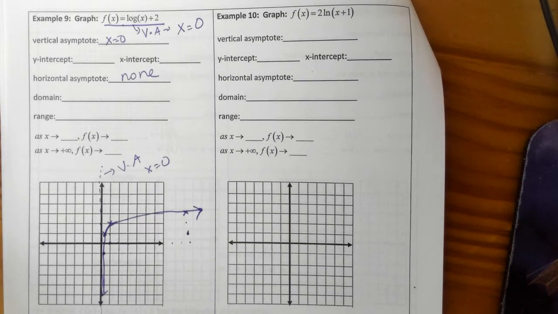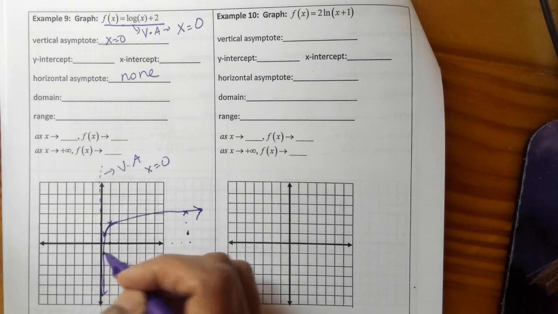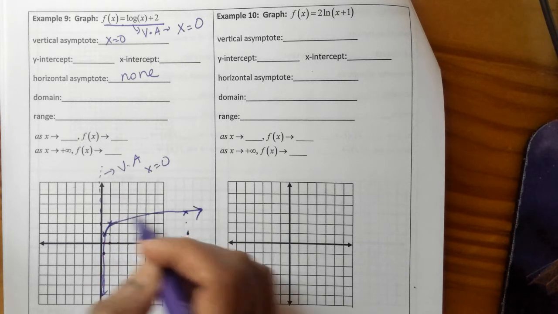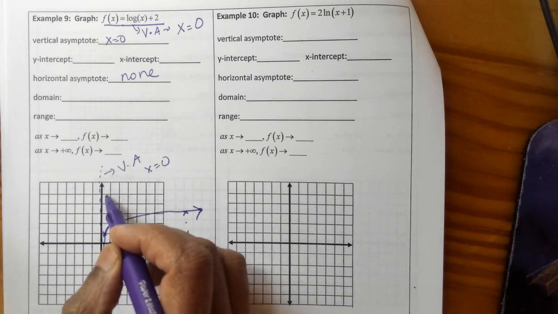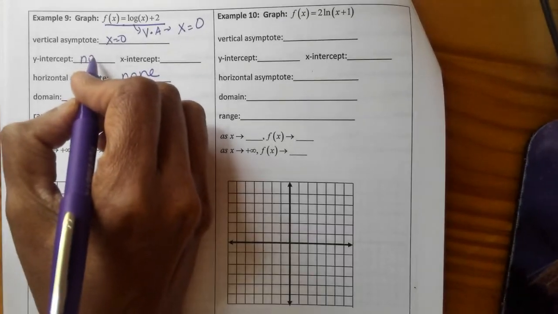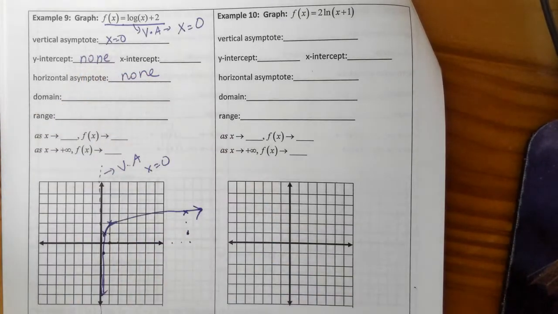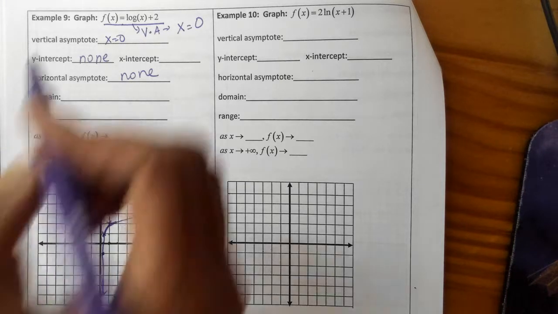Alright, so let's look at my y-intercept. The graph is not touching anywhere on the y-axis. You see that it gets really close to the y-axis but doesn't touch it, so it is going to be none. And then we have the x-intercept. I see that it's touching the x-axis at some point, and it's a point that's really close to 0. It's going to be a really small decimal value, but let's see what that value is.